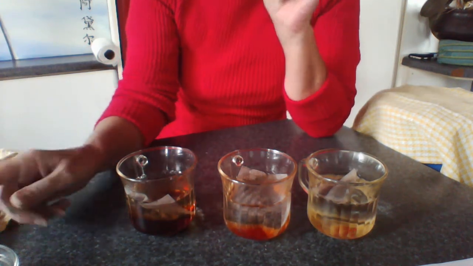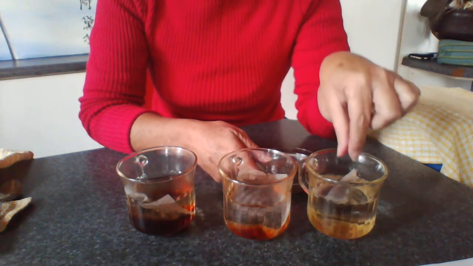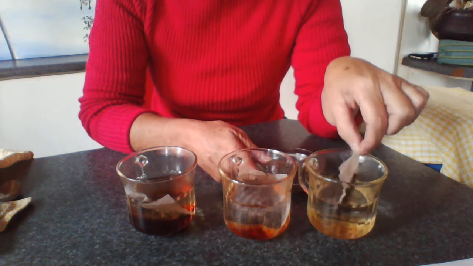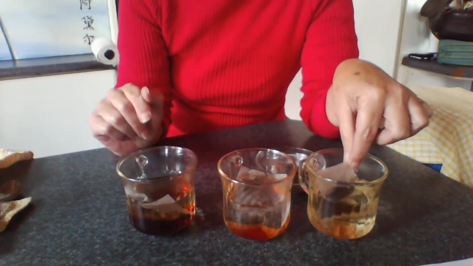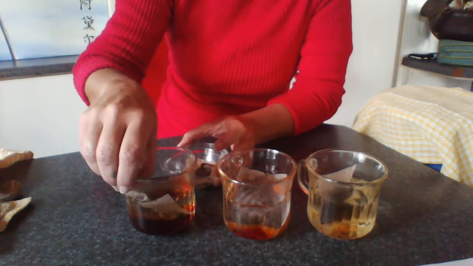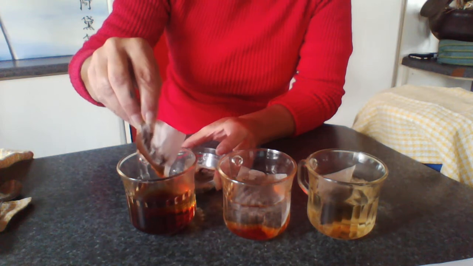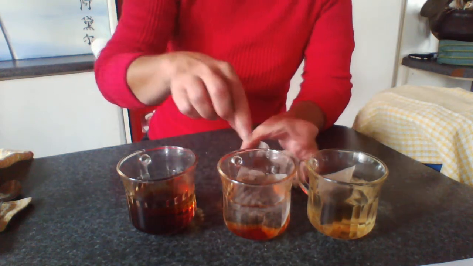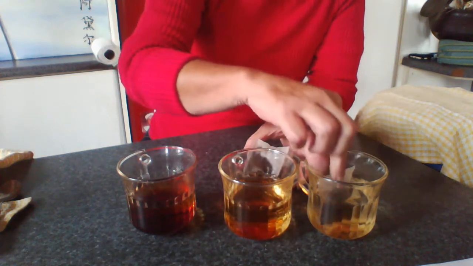Now I'm carefully going to take out the tea bags because the tea bag might obscure a little bit of your vision of the water itself. Remember now, I left them for the same amount of time. This one I put in first, so I'll take it out first. Be careful, don't do this with your hands. It is boiling water. I'm used to hot temperatures, so I can do this.